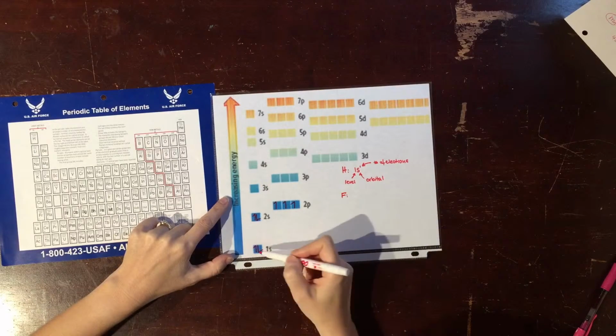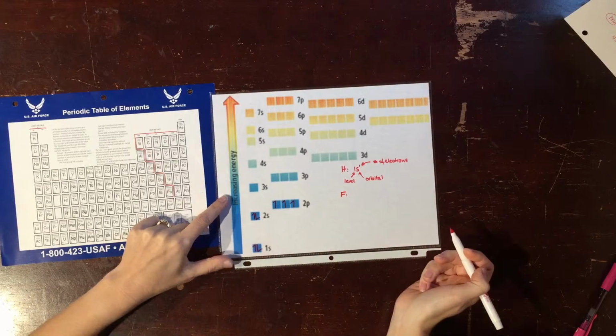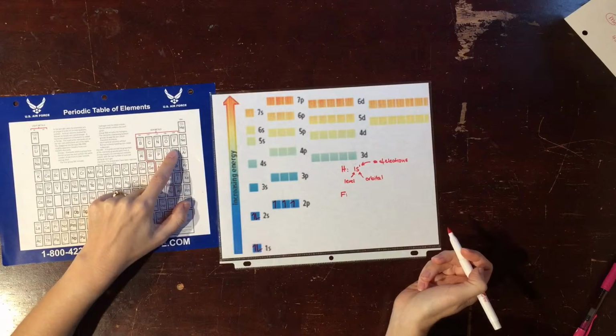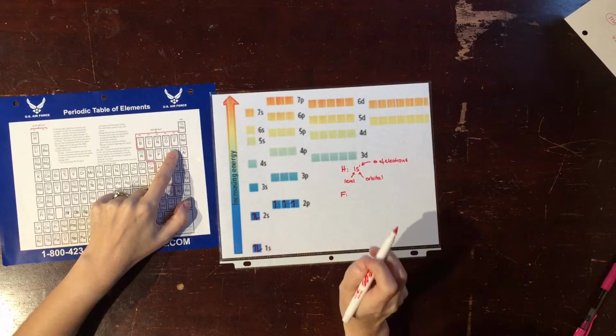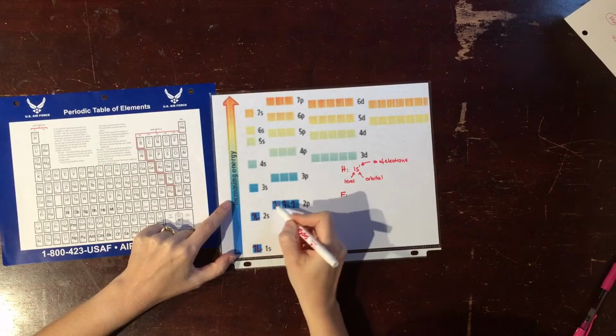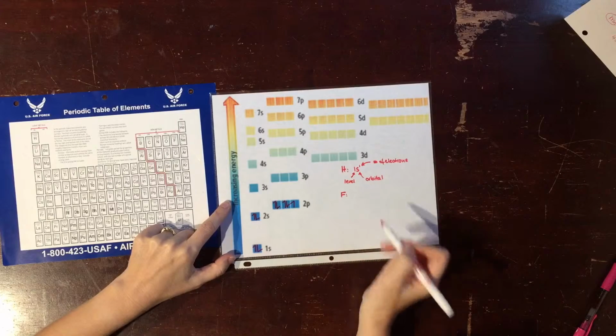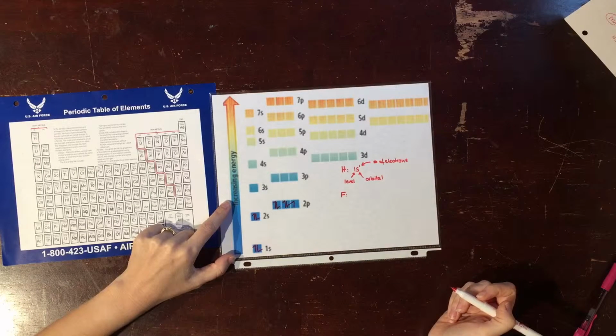So let's double check. We have 1, 2, 3, 4, 5, 6, 7 electrons. So we're good. Nope, we are not. 7 electrons, always double check. Atomic number is 9. We need 9. So we're at 7, 8, 9. So when we translate this to electron configuration notation, what do we do?